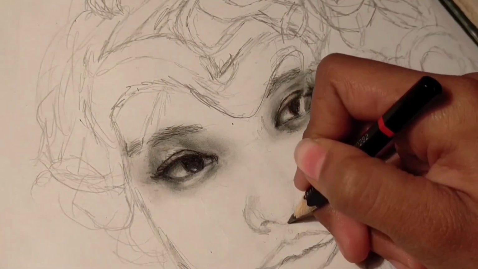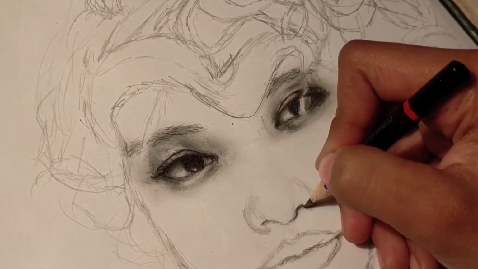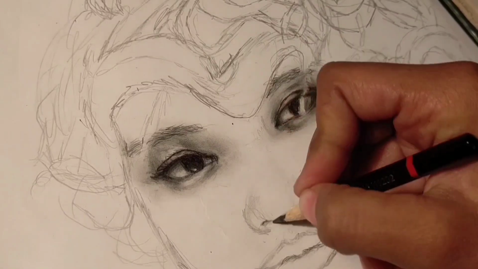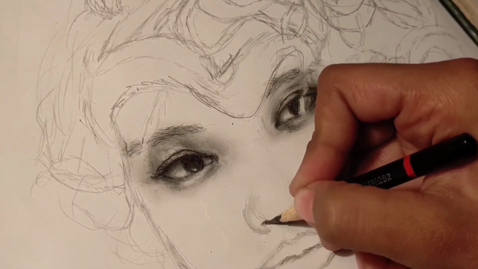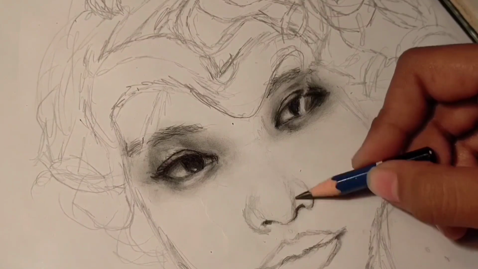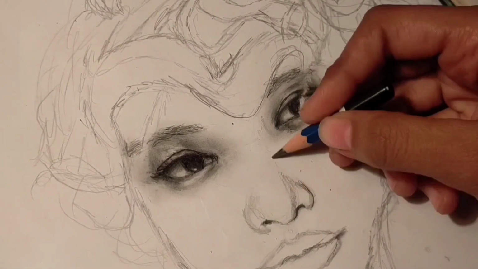Finally, it's time to draw the nose, and as always I first pick the 4B grade pencil, and I will first start drawing the nostrils. I always start with the nostrils while shading the nose, and then I draw the outline of the nose, because the lower area of the nose has a shadow.